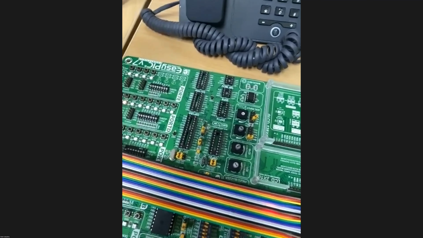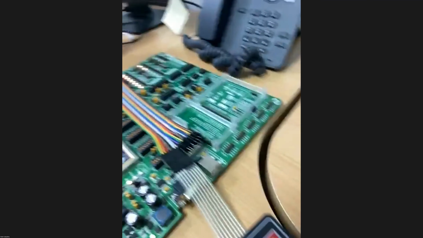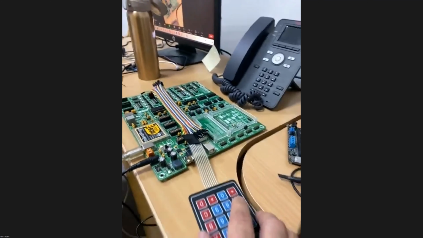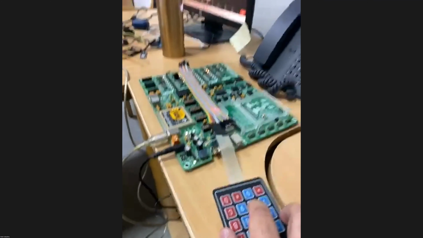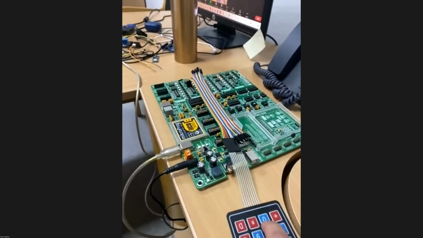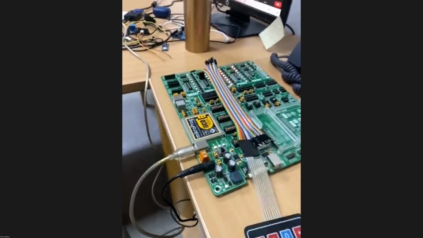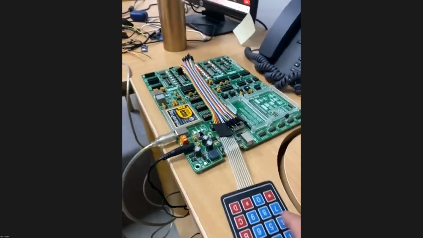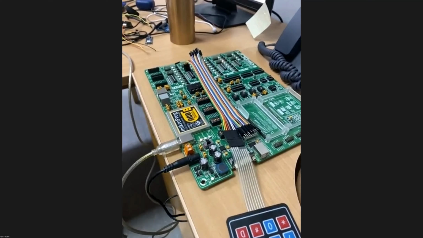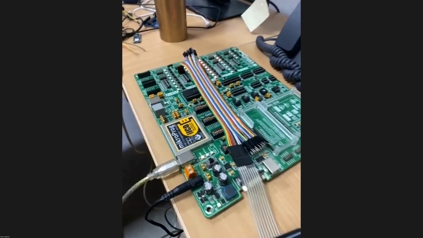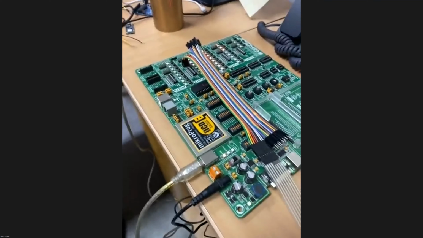See, every time I press, port C flips, and the reading goes to port D. Then you can use just this key and pass it to wherever you want.